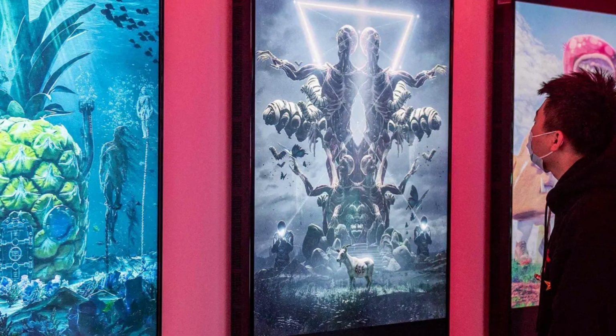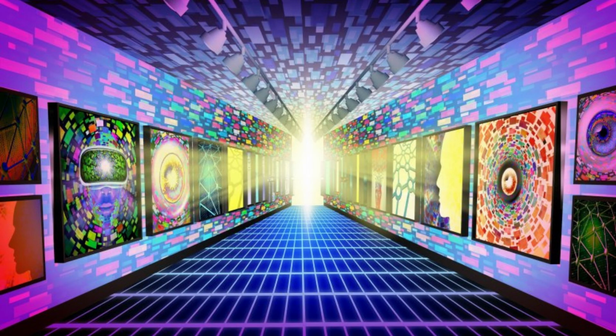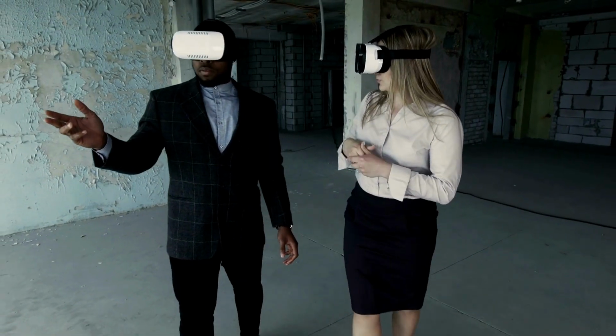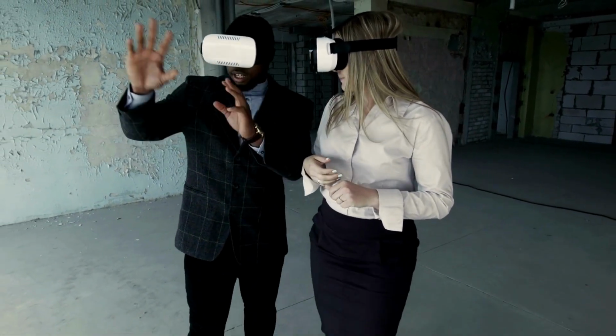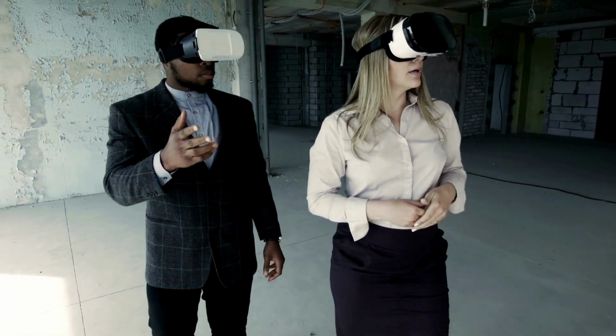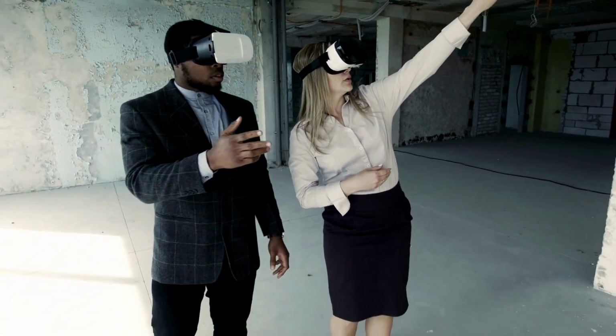Further, we are witnessing the rise of virtual art galleries and exhibitions, where AI-generated art is put on display for the world to appreciate. These galleries are not bound by physical limitations, allowing for immersive and interactive art experiences that would be impossible in a traditional setting.